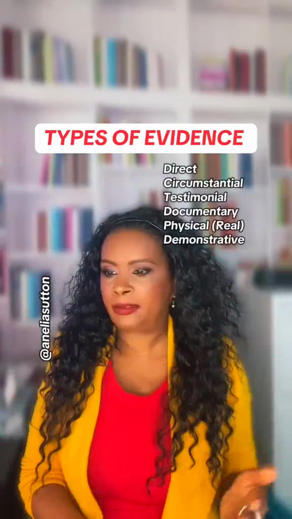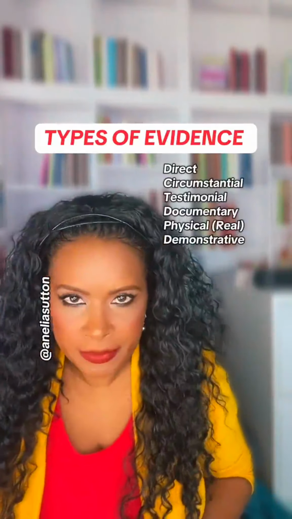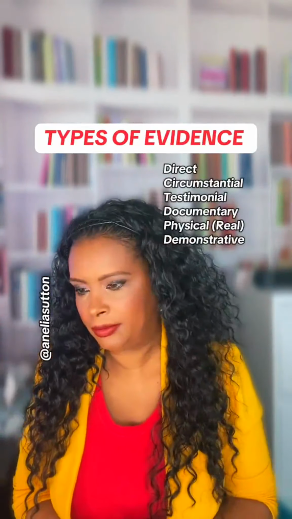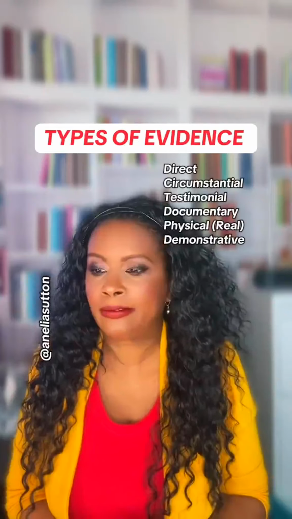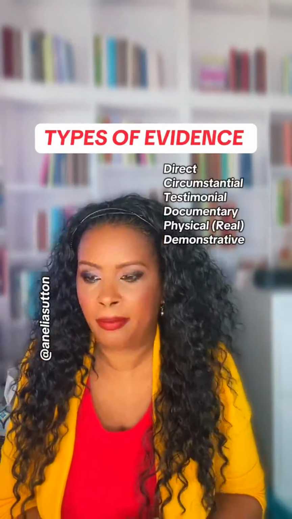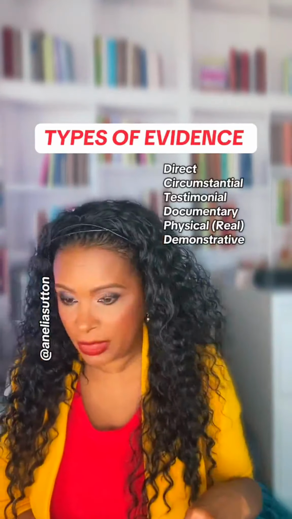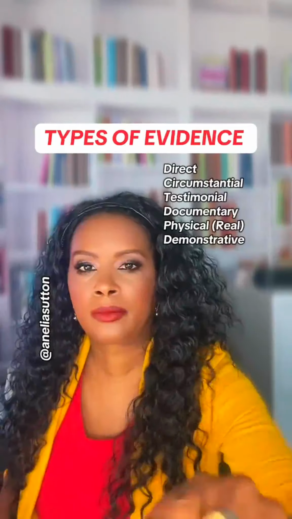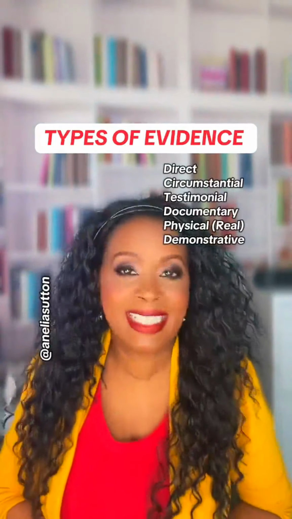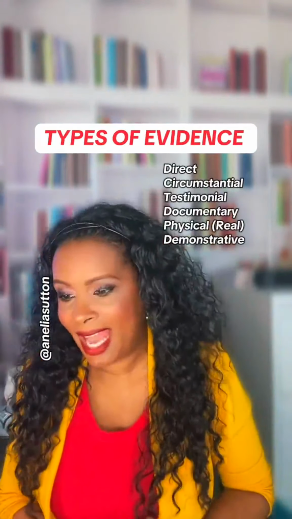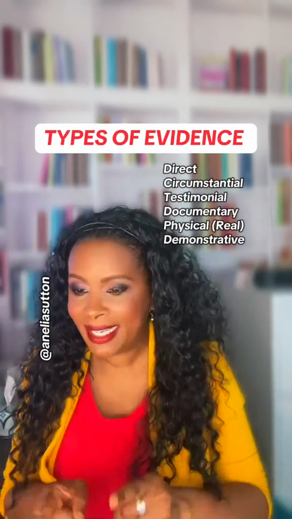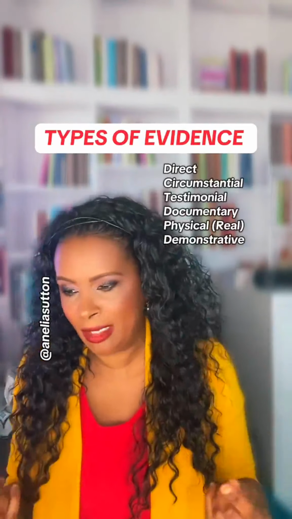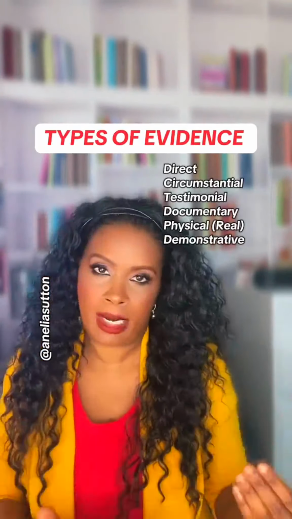Let's jump into the types of evidence. First on the docket is direct evidence. What is direct evidence? It directly proves a fact by eyewitness testimony, surveillance footage, and things like that. Next, we have circumstantial evidence, and that requires inference to connect it to a conclusion, okay? For example, fingerprints at a crime scene.